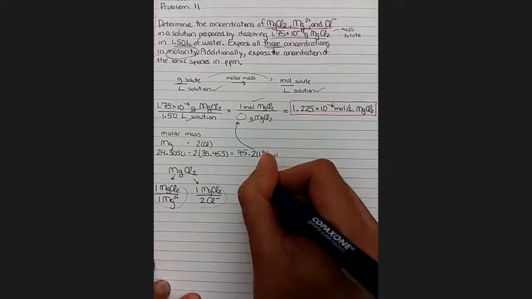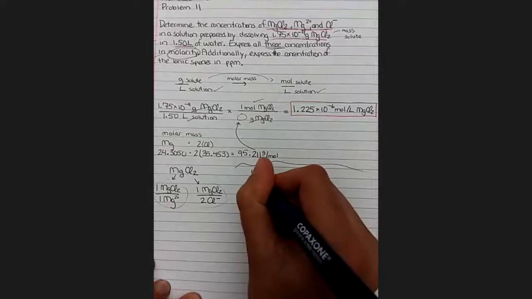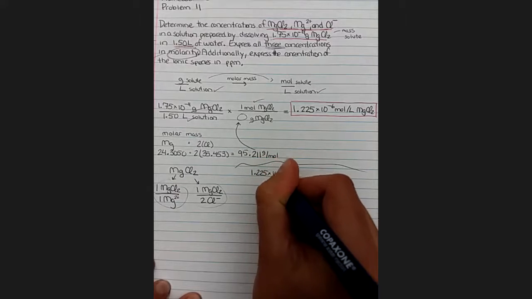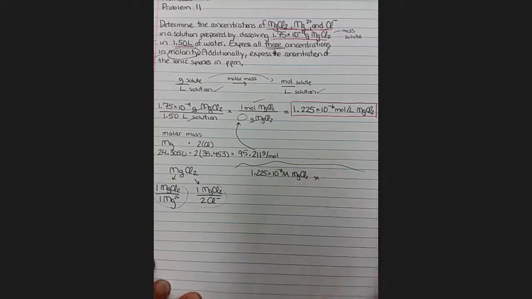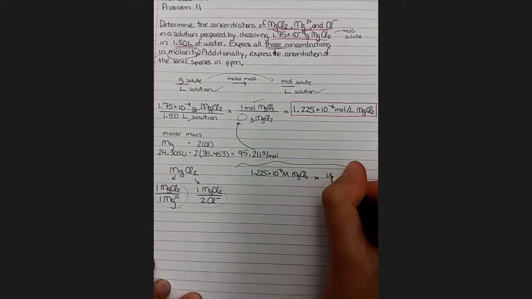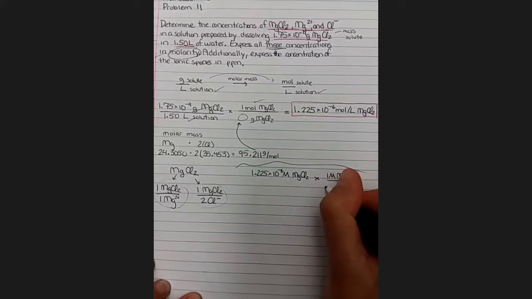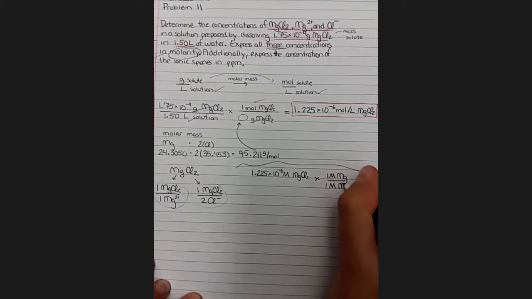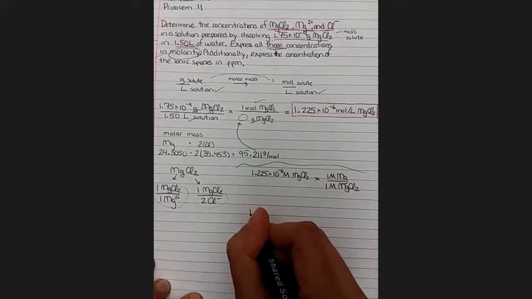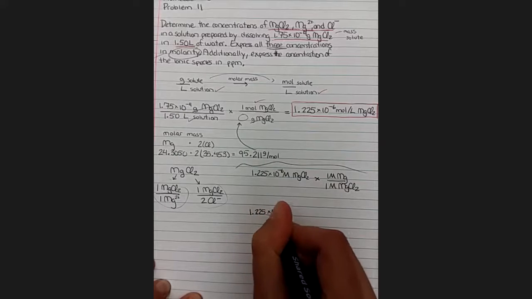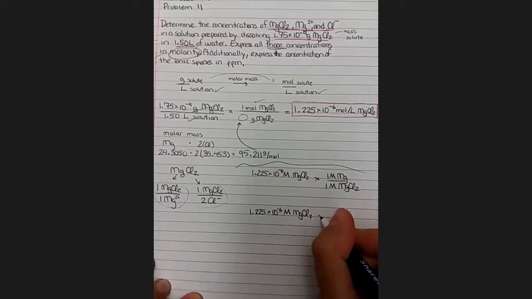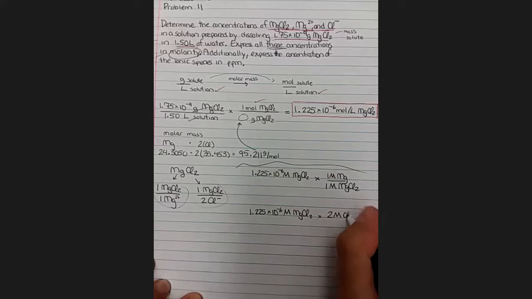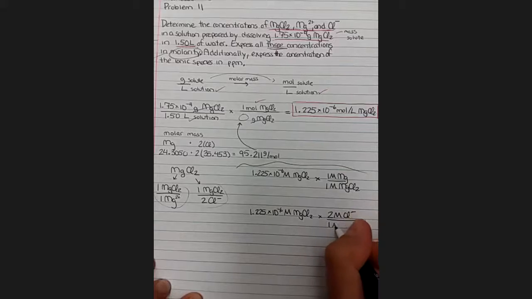So we can say 1.225 times 10 to the negative 6th molar magnesium chloride. We can multiply that by 1 magnesium over 1 magnesium chloride. We can do the same for chlorine: 2 molarity of chlorine over 1 molarity magnesium chloride.